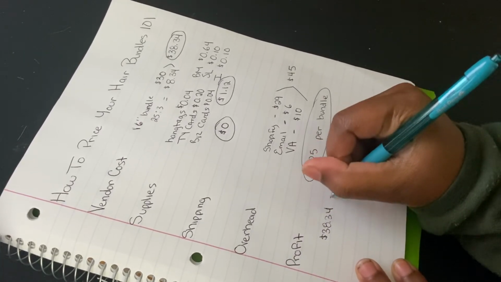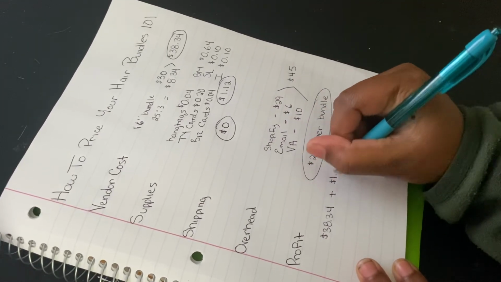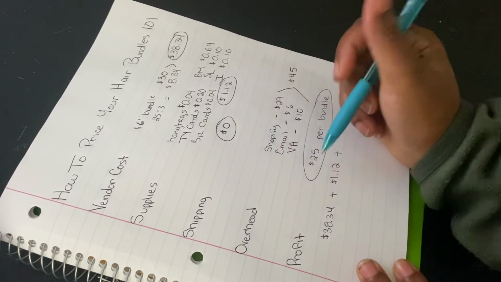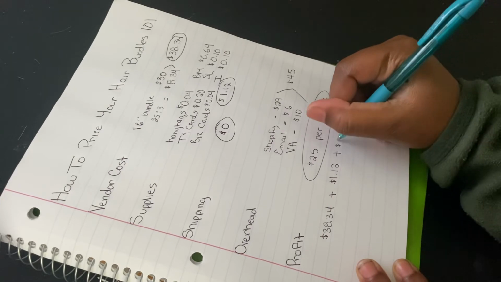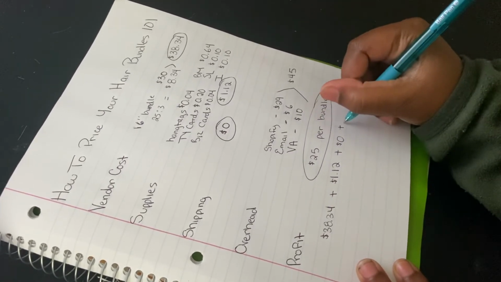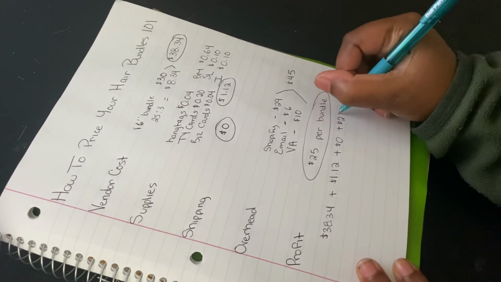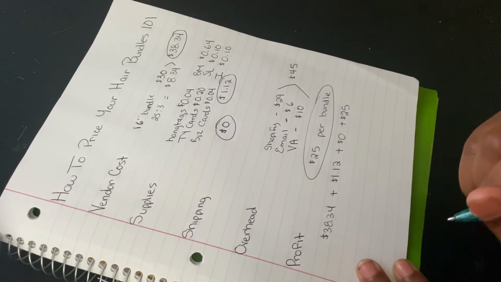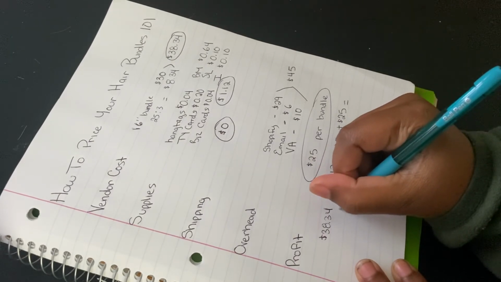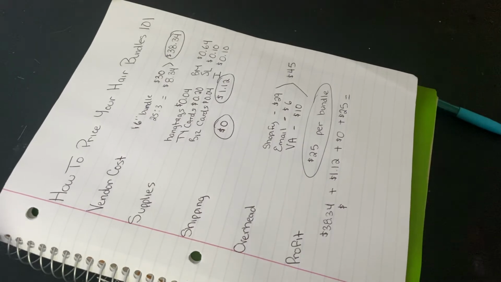$38.34 plus the $1.12 from our supplies. We're not putting anything in the shipping category because our customers are going to pay for it. And we're also going to add this $25 into our pricing because we need to make sure that we are profiting. So once we add up all these numbers, it comes up to, let me just bring my calculator out so you guys can see.